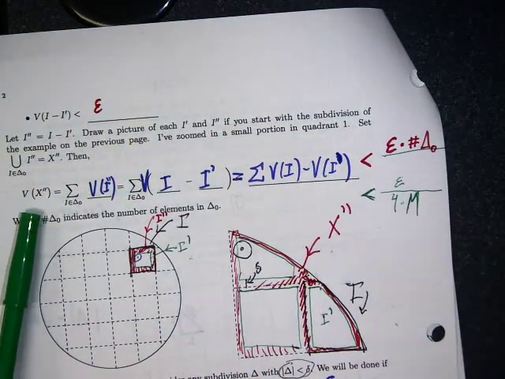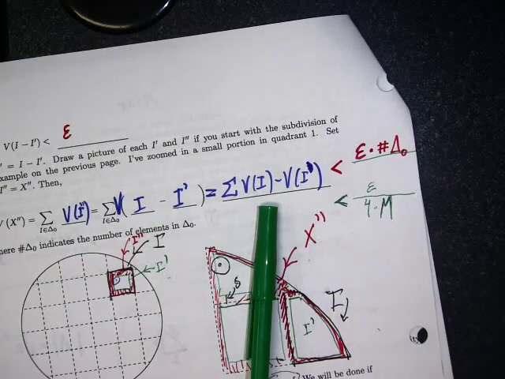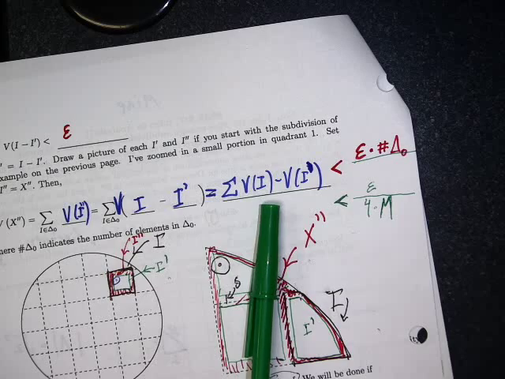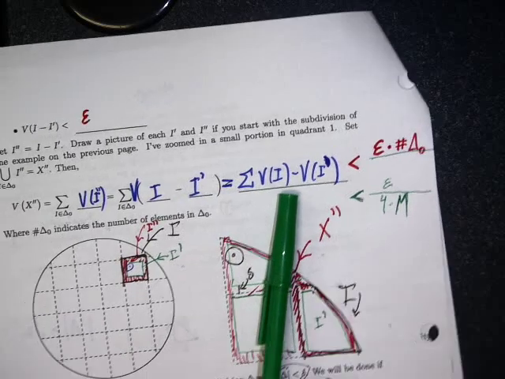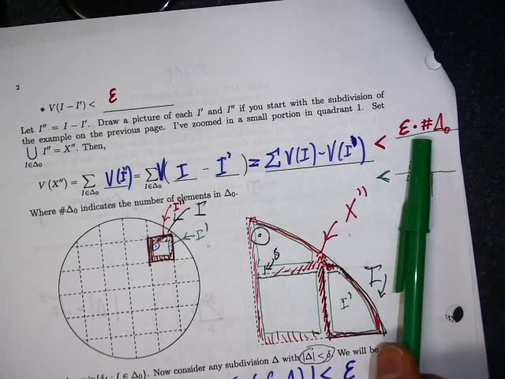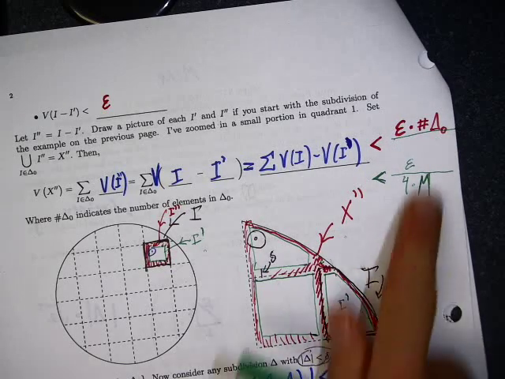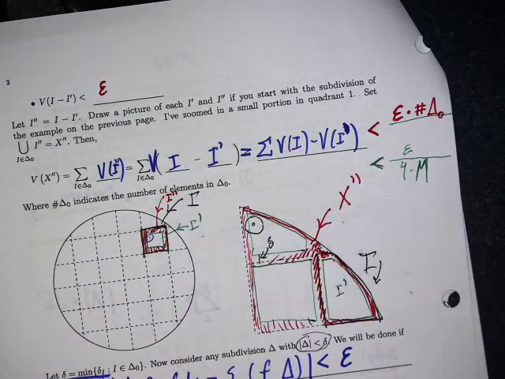And what did we do? We said, well, okay, volume of x double prime is less than or equal to the sum of the volumes of all of the I minus I primes, that is the I double primes. We could make each of them simultaneously as small as we want, so all of those added up to an epsilon that we got to pick. But there are some number of them. How many of them are there? There is one from each element of the set delta 0. So what do you need to divide by to arrange that this is equal to that?